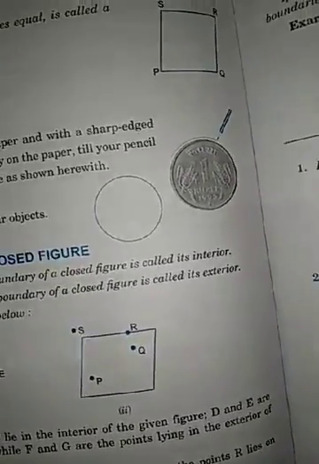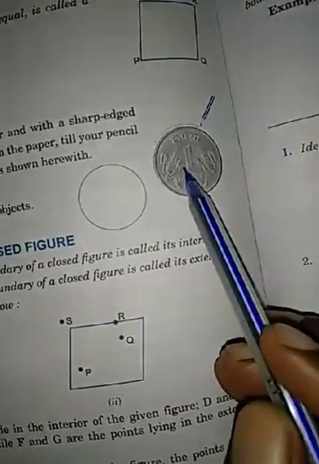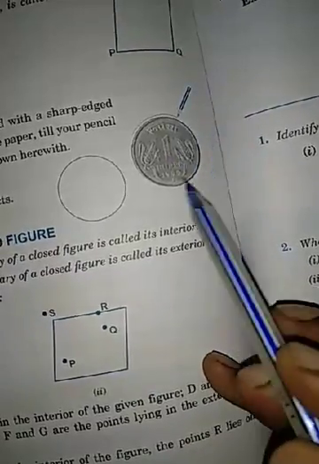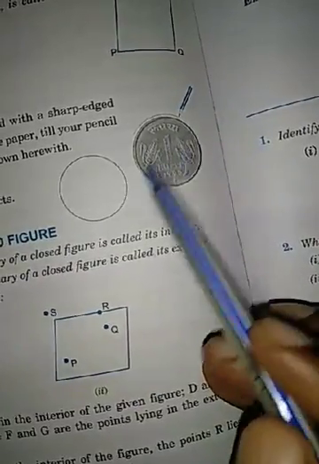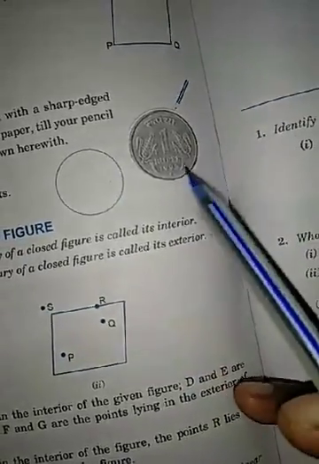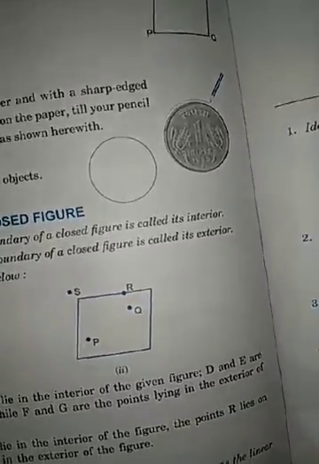Now circle. If you take a coin, place it on a piece of paper and draw its outline with the help of a pencil, you will get a figure, and that figure is a circle. So a bangle, a wheel, a coin, etc. are circular objects.